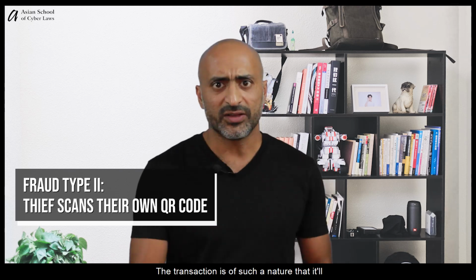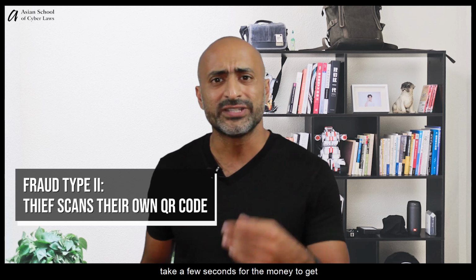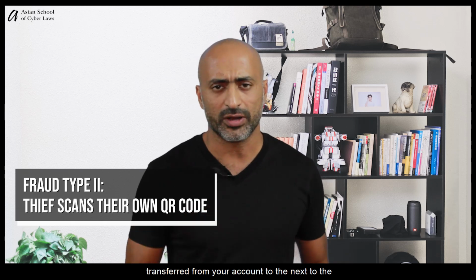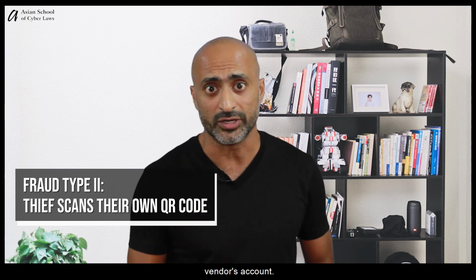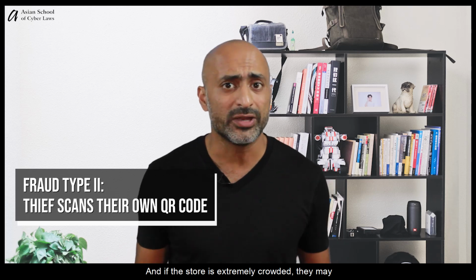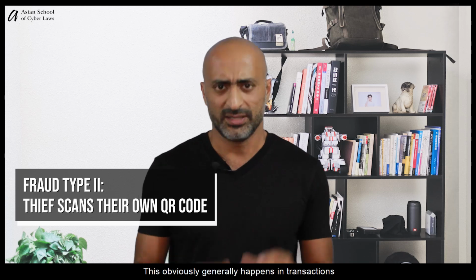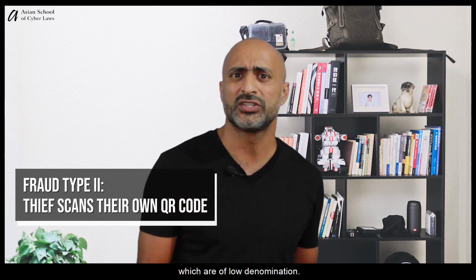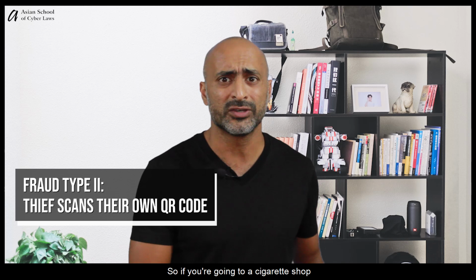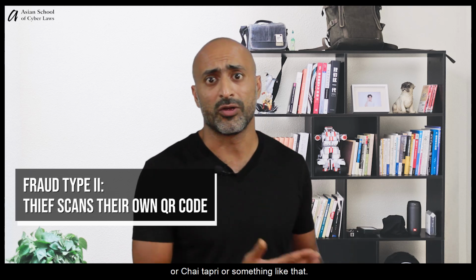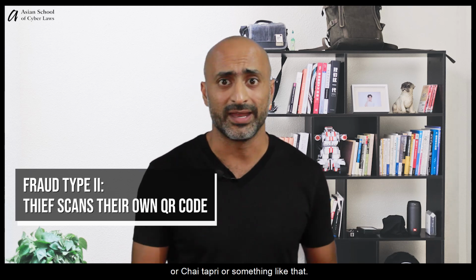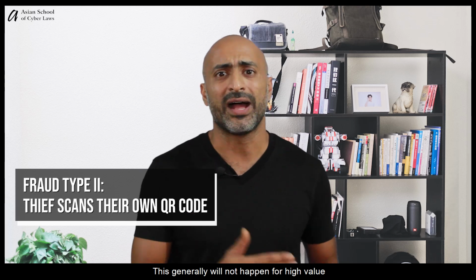The transaction is of such a nature that it'll take a few seconds for the money to get transferred from your account to the vendor's account. And if the store is extremely crowded, they may not pay attention to the transfer immediately. This obviously generally happens in transactions which are of low denomination. So if you're going to a cigarette shop or a chai tapri, or something like that. This generally will not happen for high value transactions.